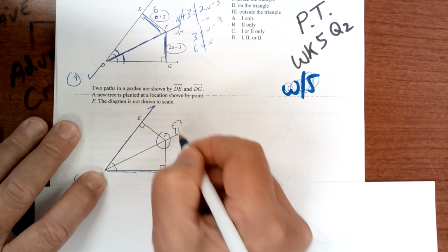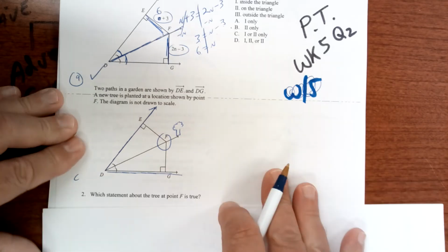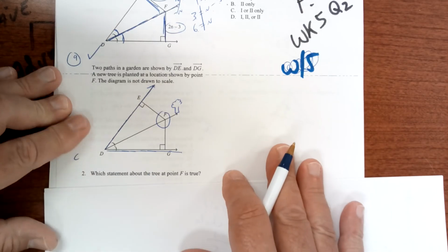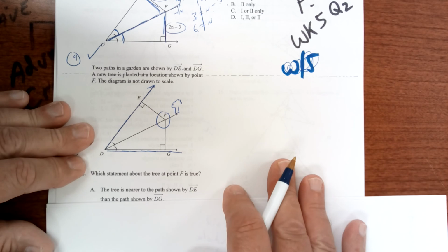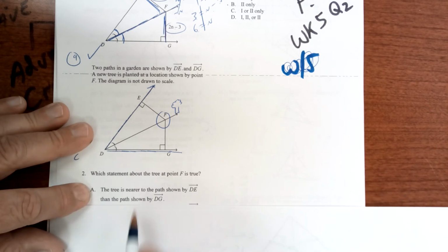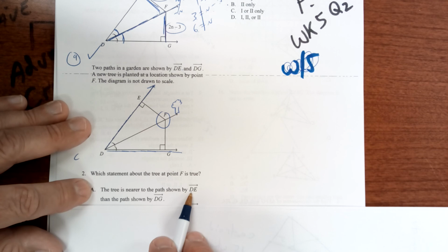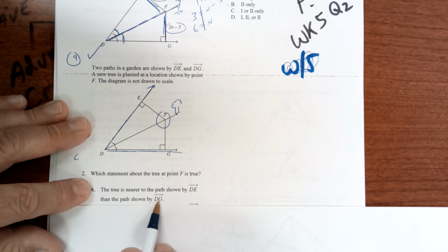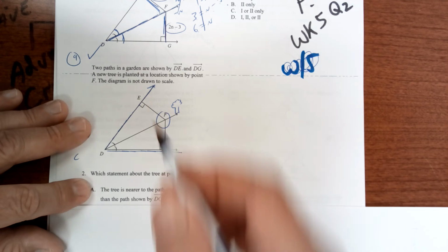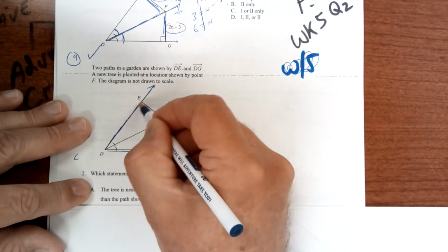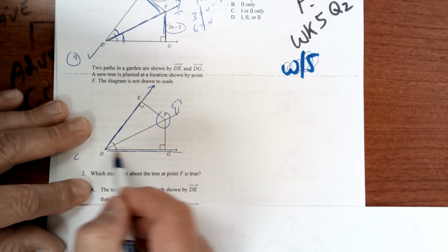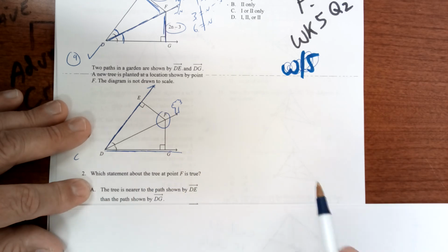All right, the question is, which statement about point F is true? The tree is nearer DE. Well, DE, let's see, than DG. So DE is here, and DG is here, and the tree is nearer the path.